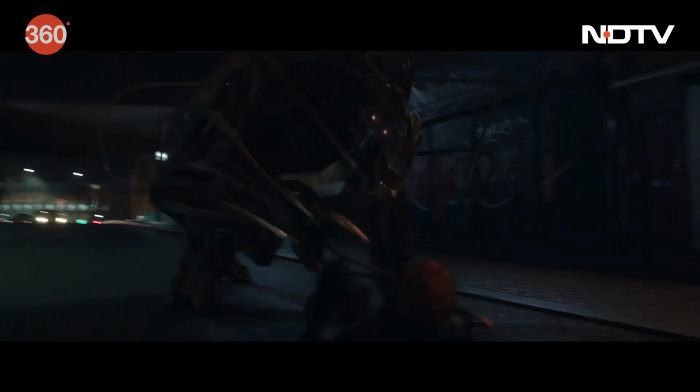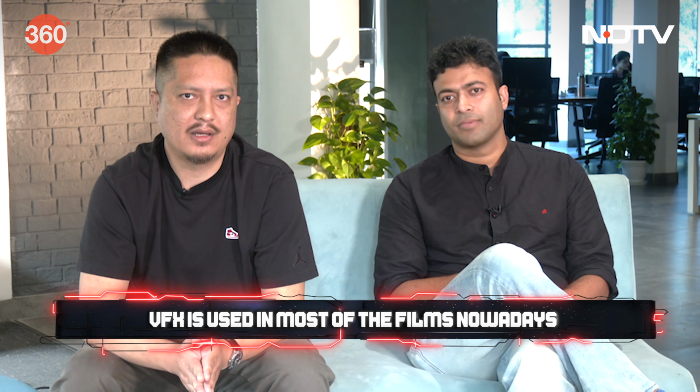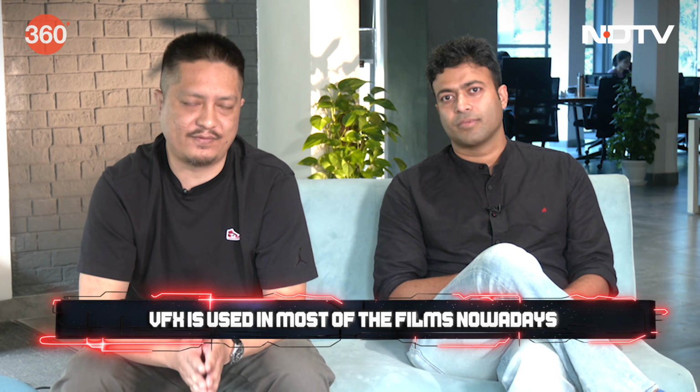So the common scenarios where you would be able to see, and the good examples where visual effects are applied in films, would be the Hulk, for example, or any Avengers movie. Visual effects is used broadly in most of the films today, but it's usually hidden to the eyes, and very subtle for a normal person to catch on.